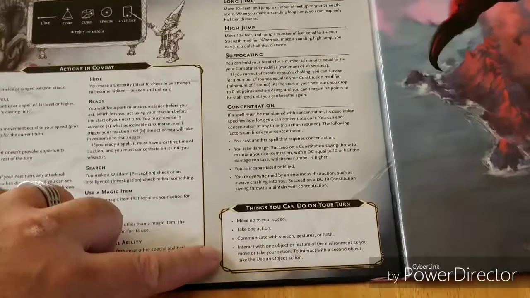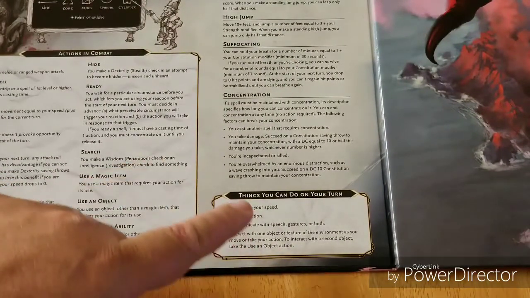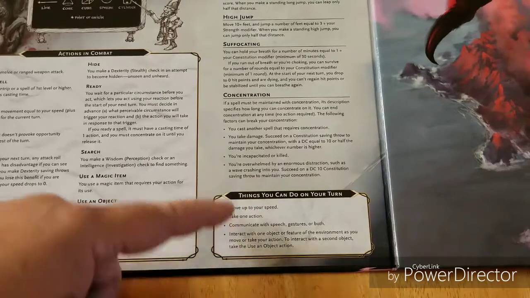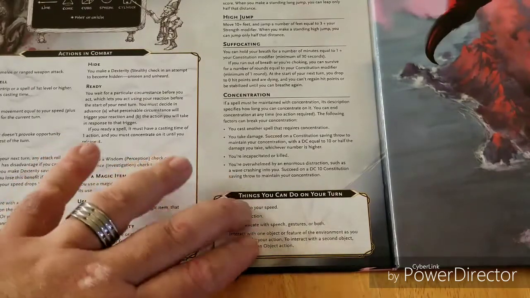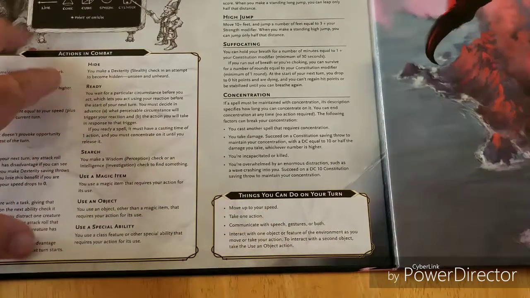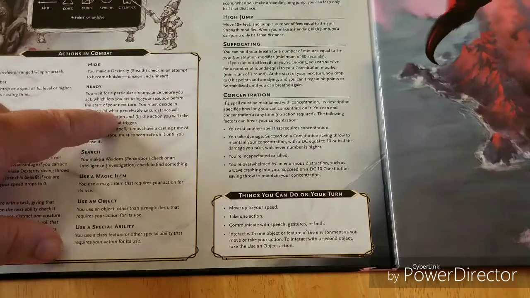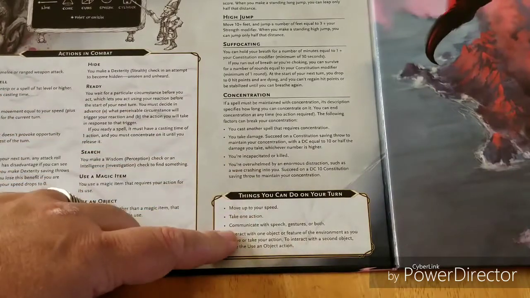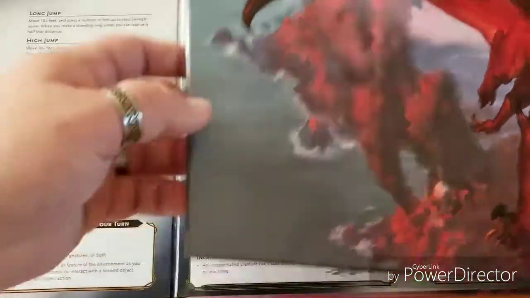Over here is a little bit smaller of a thing. This is linked with the actions you can take in combat, so stuff outside of combat. These are things that you can do during your turn, and a nice little reference. Again, this one's better because you need this one a lot more during combat. You can do a lot more things. But just in case there's any questions on things that you can do outside of that as well.